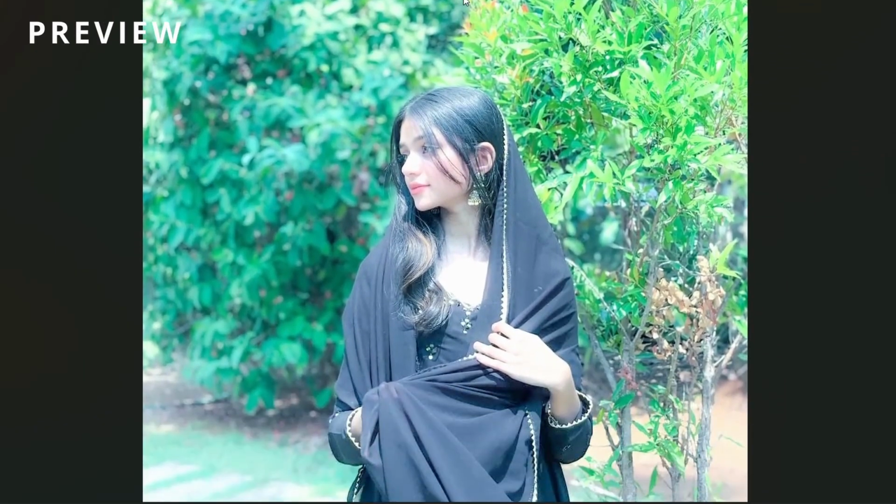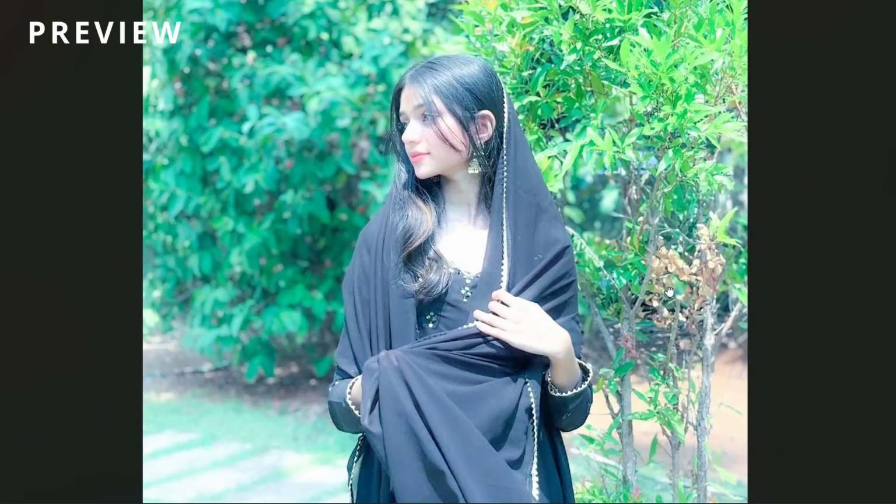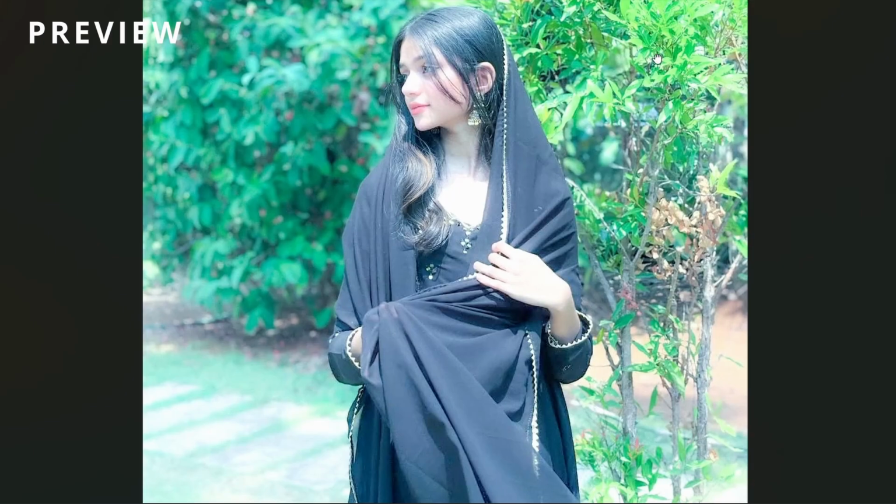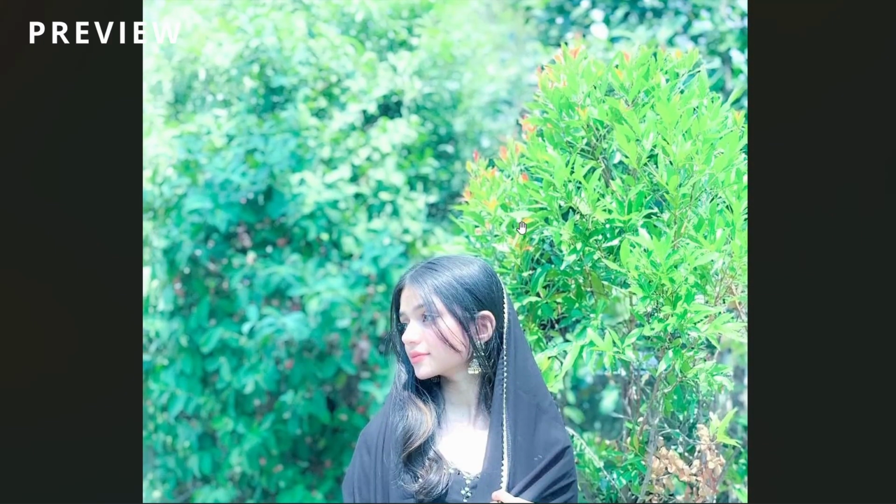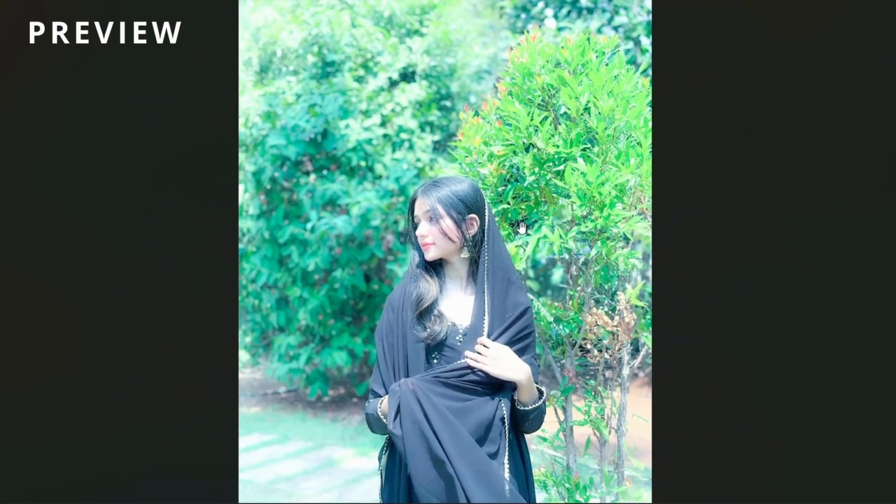So hello everyone, in this video I'm gonna show you how to edit your photos into this aesthetic dreamy effect using Lightroom mobile. So first you need to download Lightroom mobile from your Play Store. So first go and download it from your Play Store and then just open it.